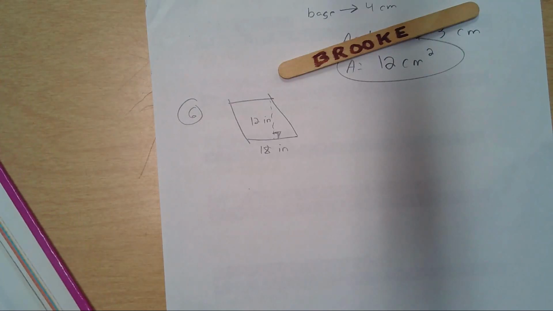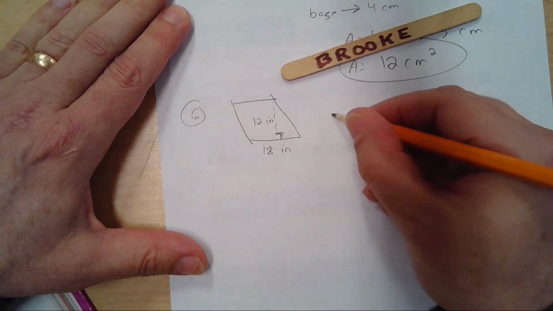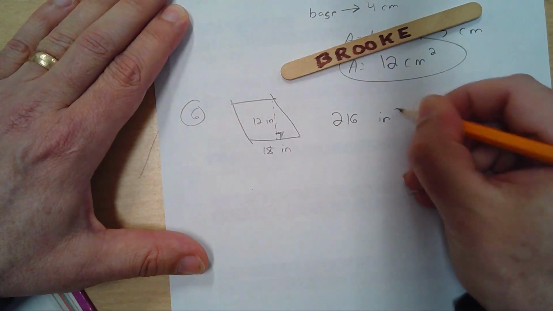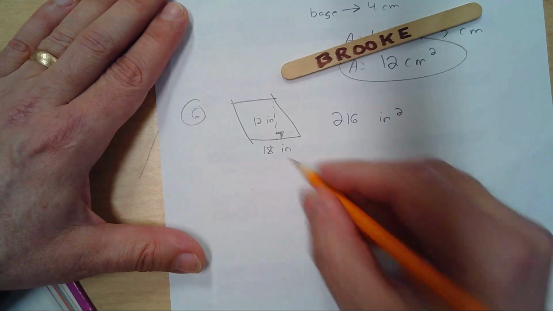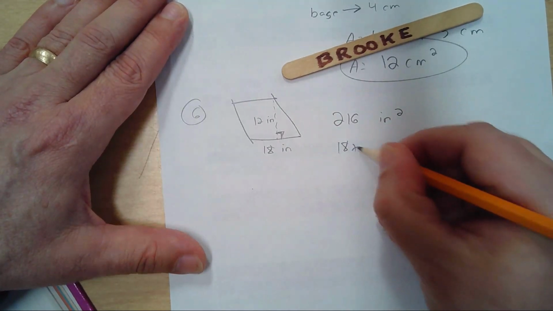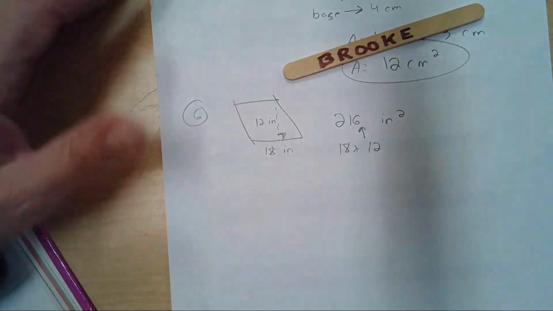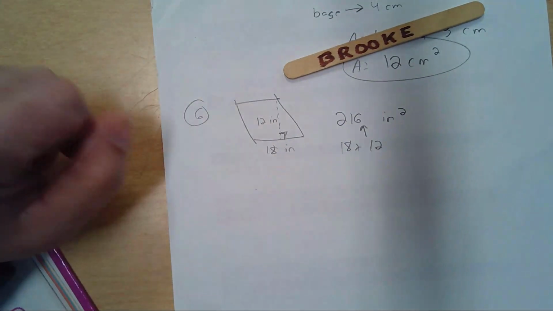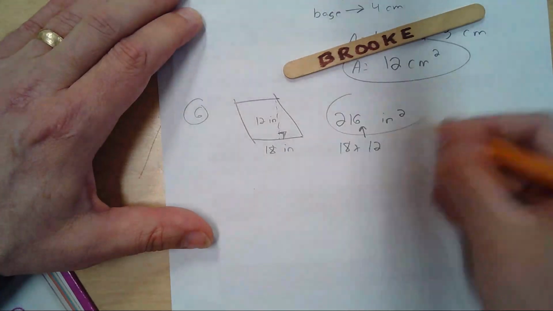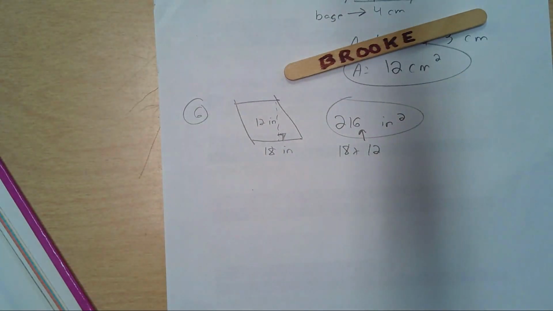216. 216 what? Inches squared. Right. And again, how did I get it? Multiplied the base times the height. An inch times an inch is a square inch. Final answer, 216 inches squared.